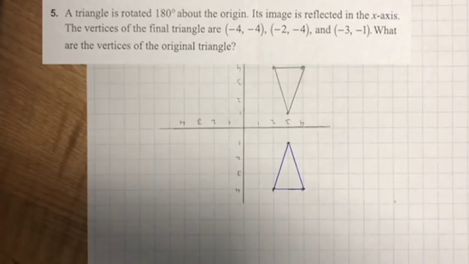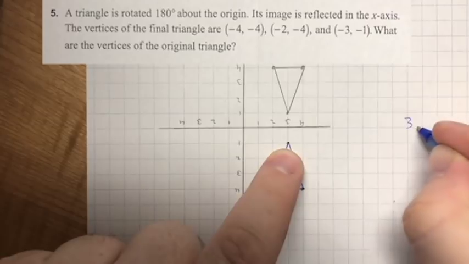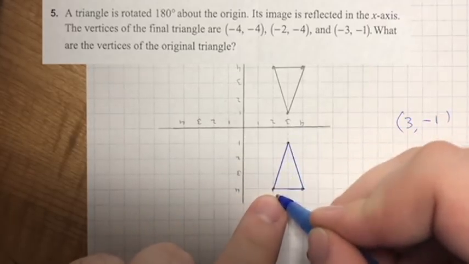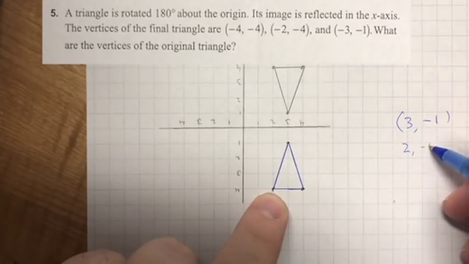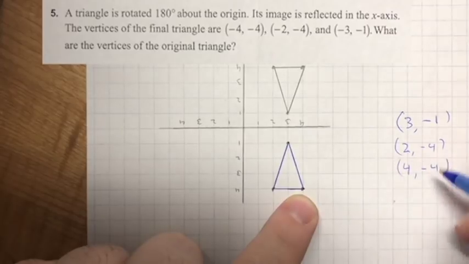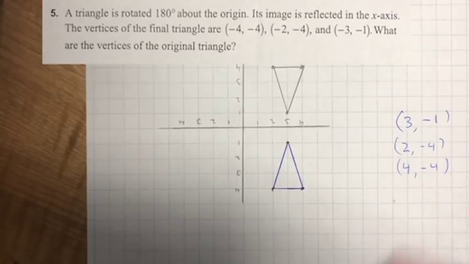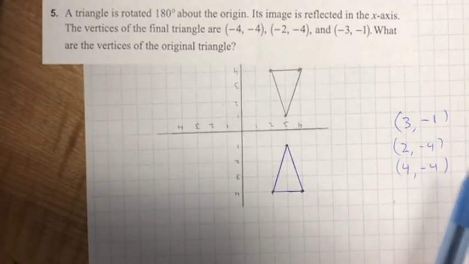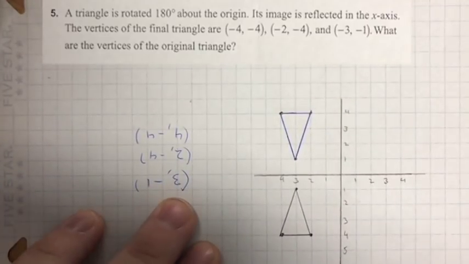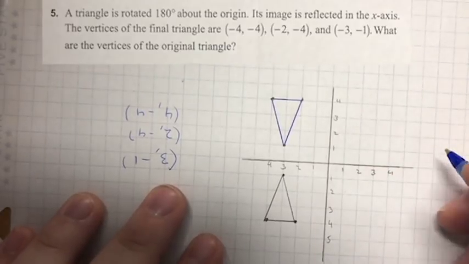And so now we can look at this and kind of come up with our points here. So I have 3 and -1. The next one would be 2 and -4. And the last one would be 4 and -4. Basically, after we rotated it, that position that it's in is now in the 4th quadrant, which matches up with what we have. So let's kind of move everything back, and everything's upside down with my numbers here, but that's okay. We'll just kind of fix it and rewrite it on the side.